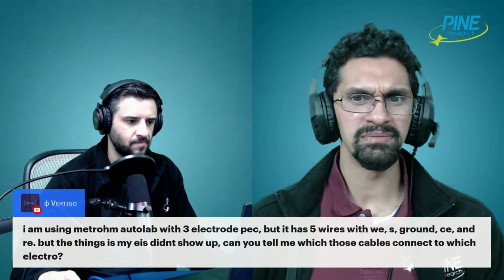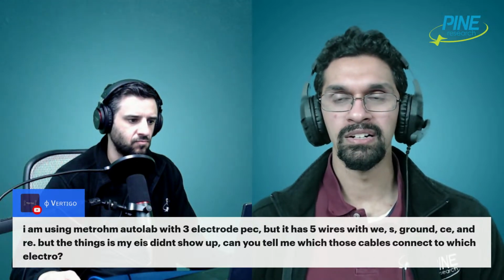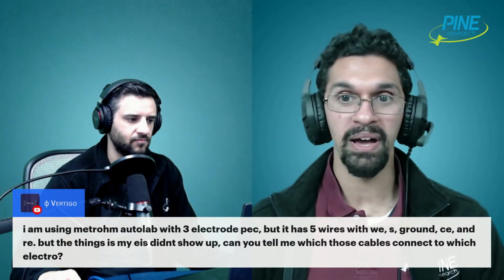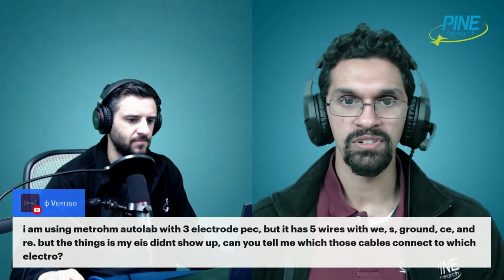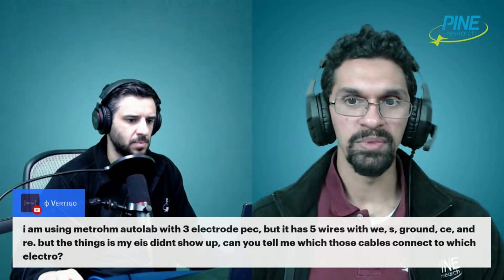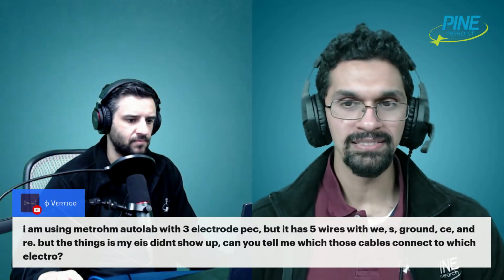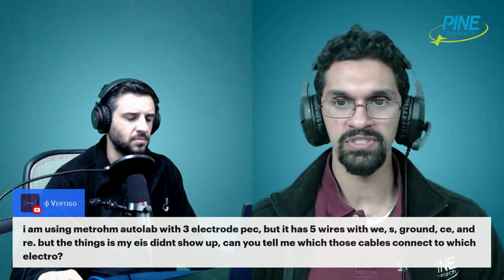Ground can probably be disconnected for now. You can also ground that to the instrument or to another piece of equipment, just to minimize electrical noise. CE is the counter electrode and RE is the reference electrode. If you have a 3-electrode setup, then WE and S need to be shorted together to the working electrode. CE needs to be connected to the counter electrode, and RE needs to be connected to the reference electrode.